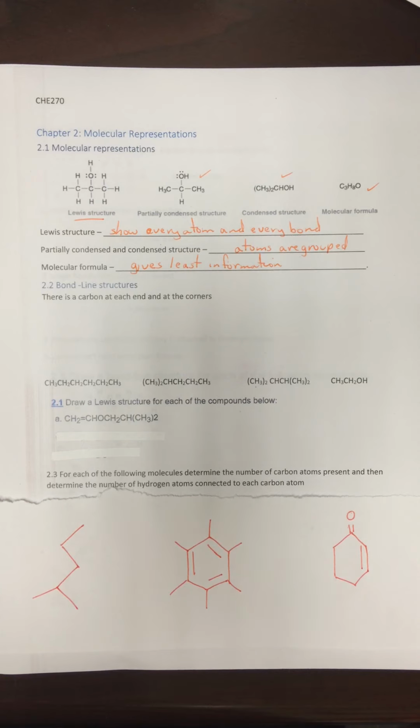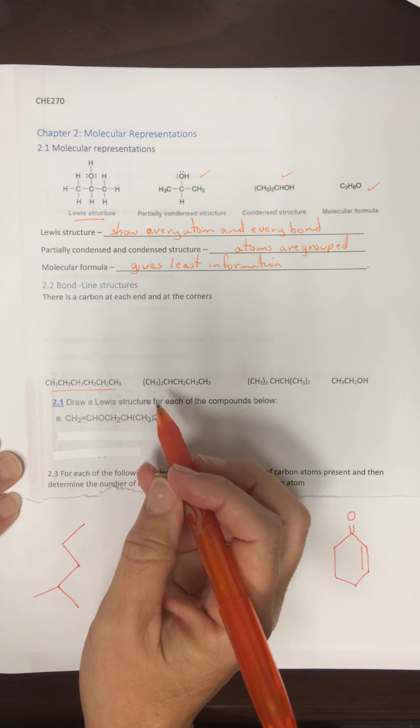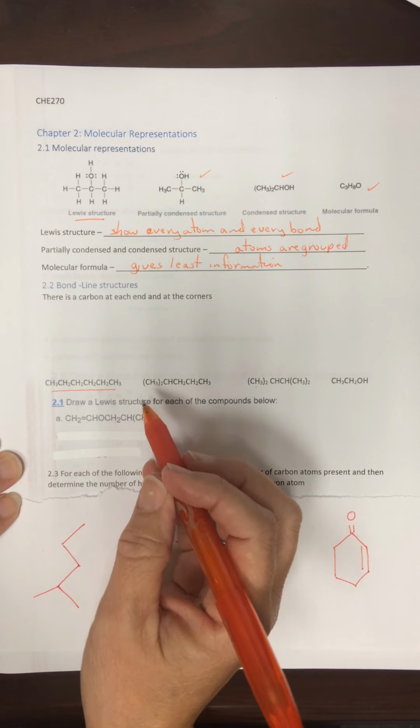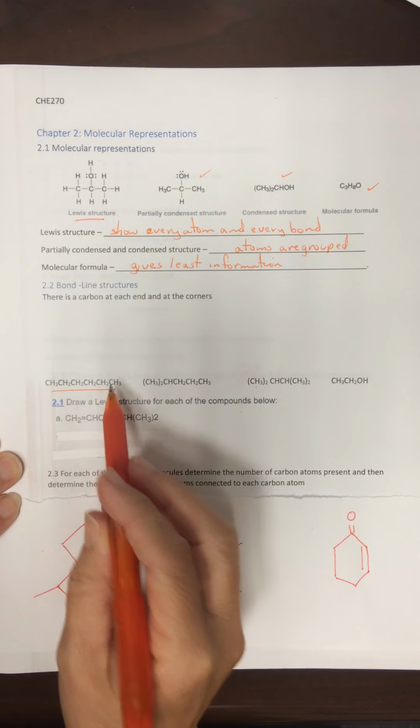In the study of organic, we'll probably be using the bond line structures the most. With these structures, there's a carbon at each end and at each of the corners. So let's see how this works. If we wanted to draw this compound as a bond line structure, we have 1, 2, 3, 4, 5, 6 carbons.